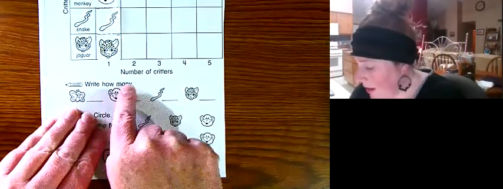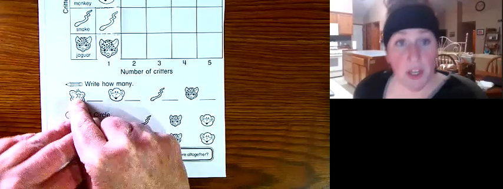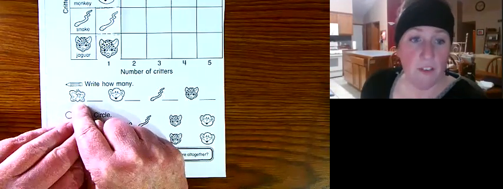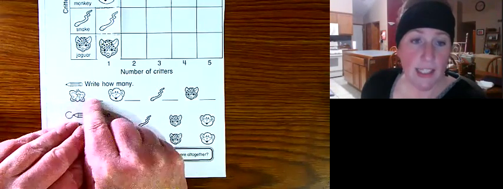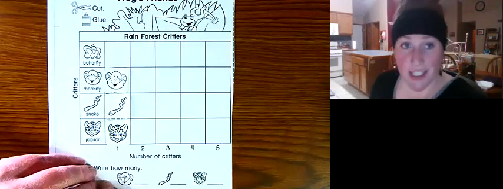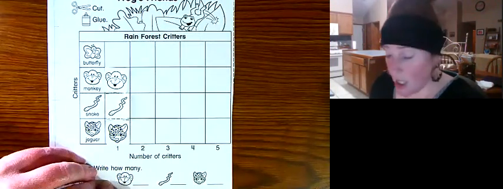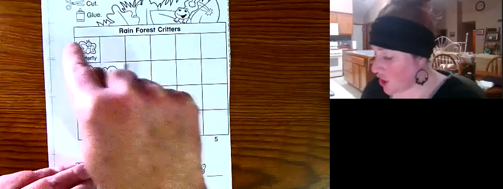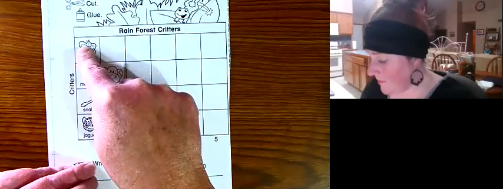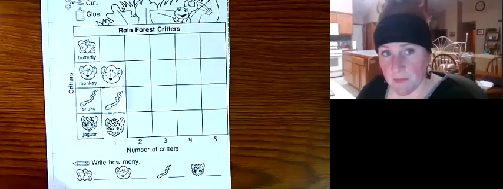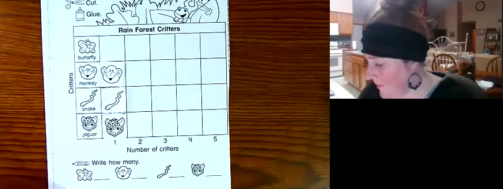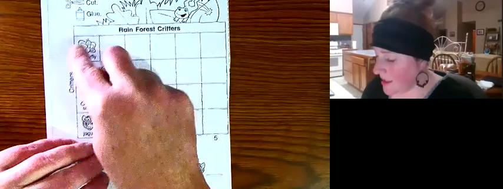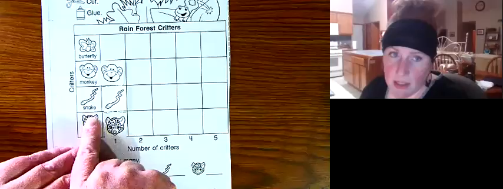And it wants you to write how many. So it wants you to count the number of butterflies. Look at my finger. Butterflies. And then you're going to write how many on the line. So you're going to go to your graph. Your graph should look different than mine. You're going to count how many butterflies are on your graph. Should you count that one? That's a little tricky. This is like telling us what animals they are.